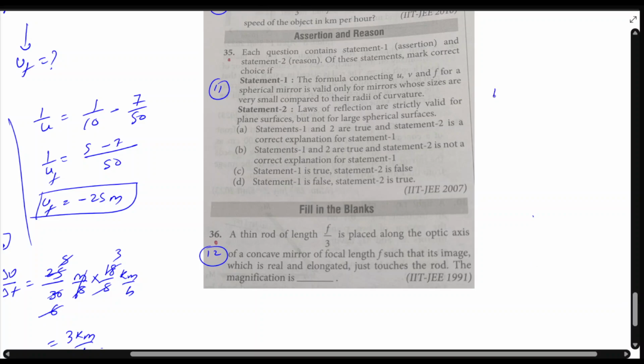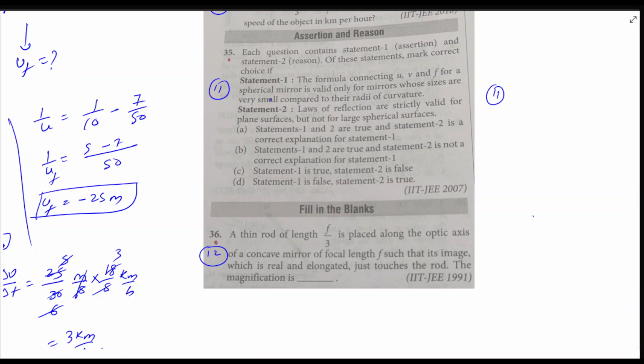Let's move on to question number 11. So we have a statement. The formula connecting U, V, F for the spherical mirror is valid only for mirrors whose sizes are very small compared to the radius of curvature, right? Why? To correct spherical aberration, right? To correct spherical aberrations.